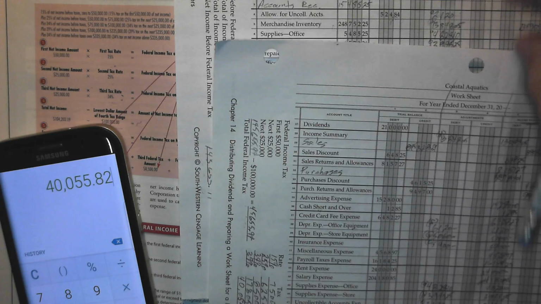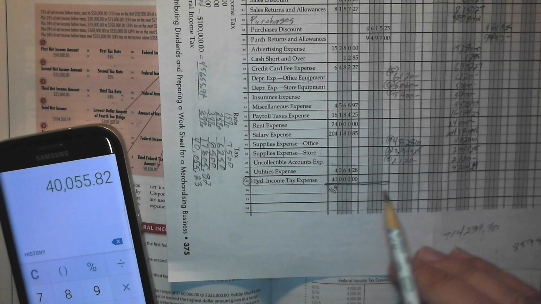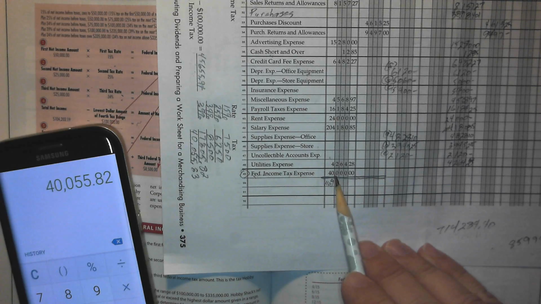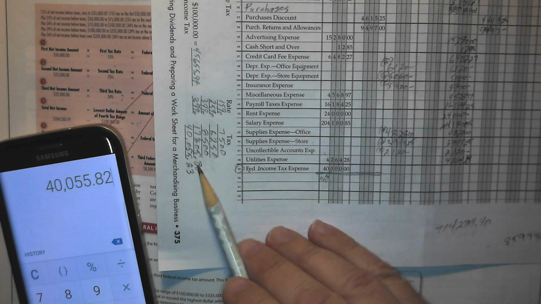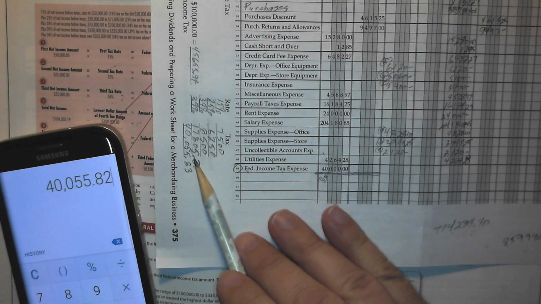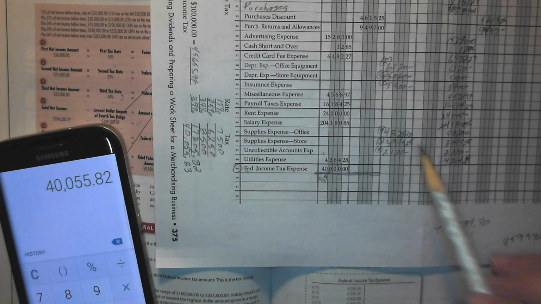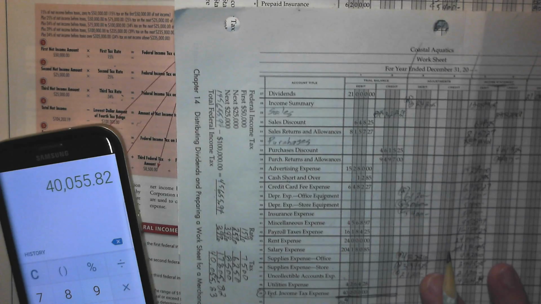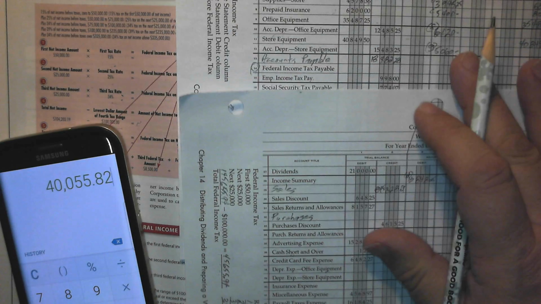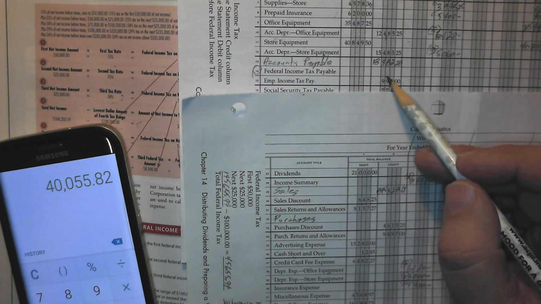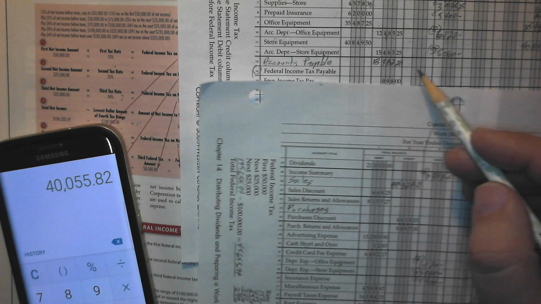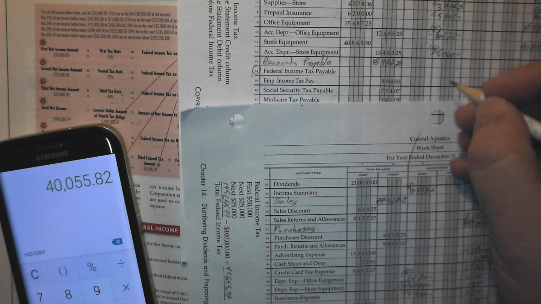We've already got 40,000 here, and you can see over here there's still an extra $55.94. So we can add those in up here, back here on the first sheet. So that 114, bring that over to this column.